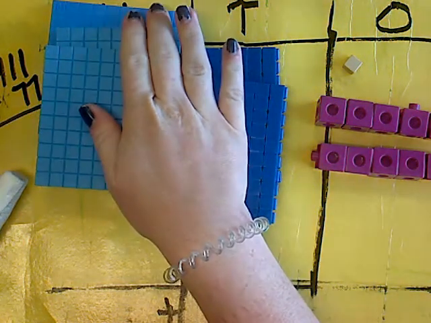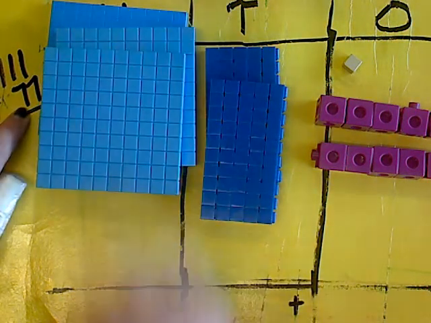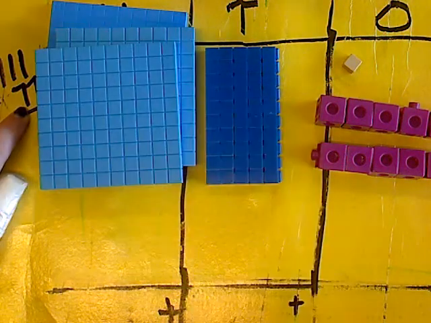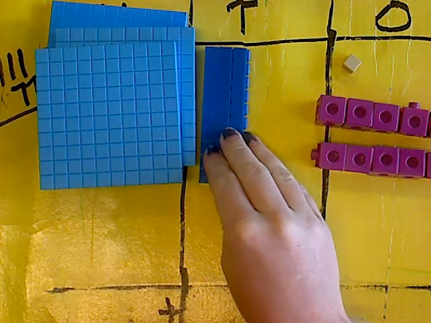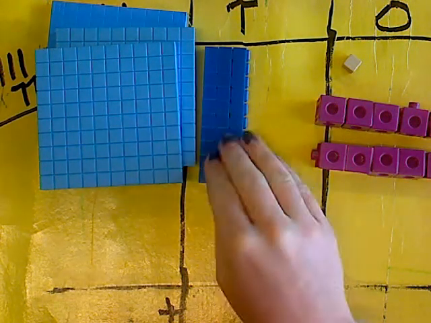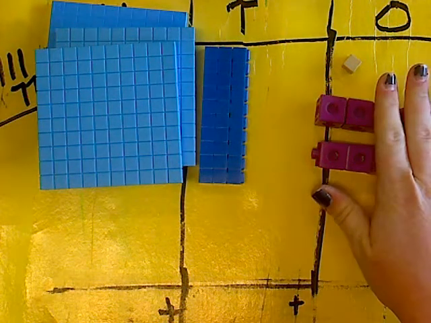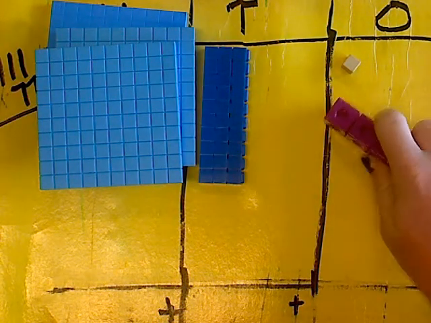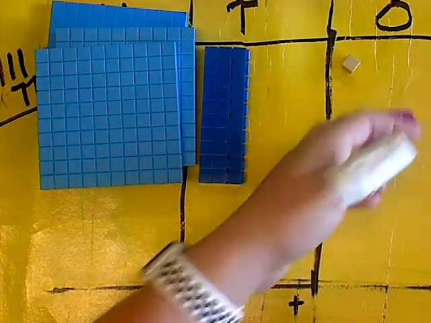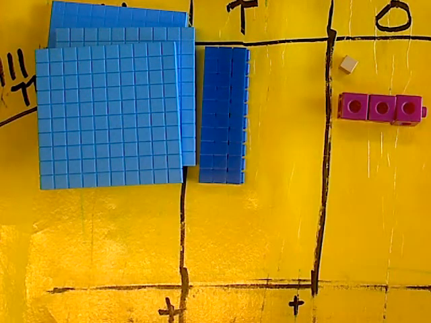I have no hundreds to take away, but I have 7 tens. So 7 tens is 5 and 2 more, which leaves me with 3 from my 11 tens that I started with. Now I have 11 ones. I'm going to take 7 away, which is 5 and 2 more. So now I have 4 ones remaining.